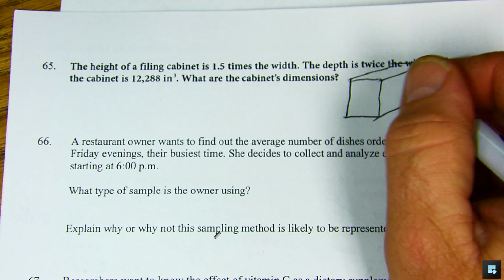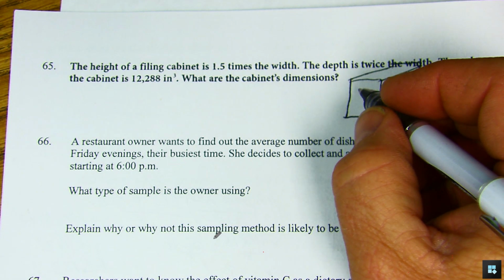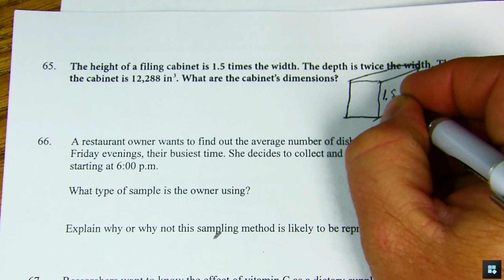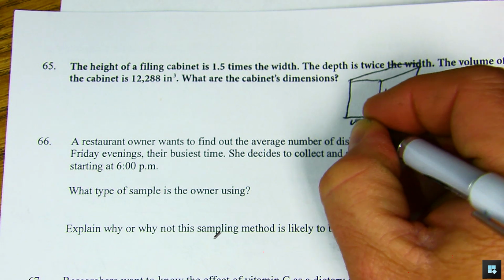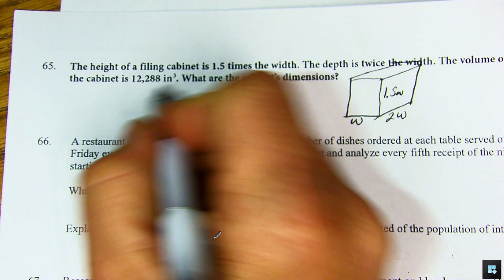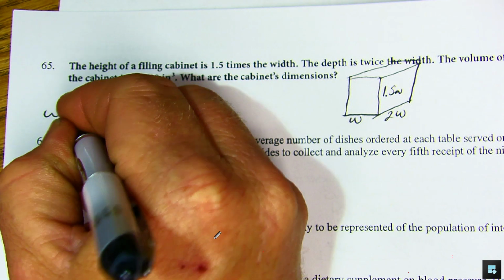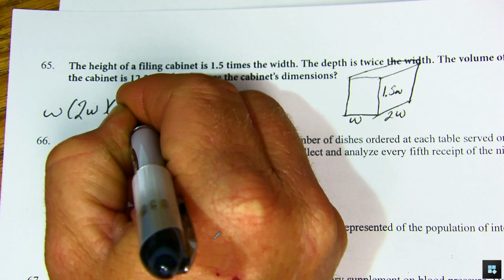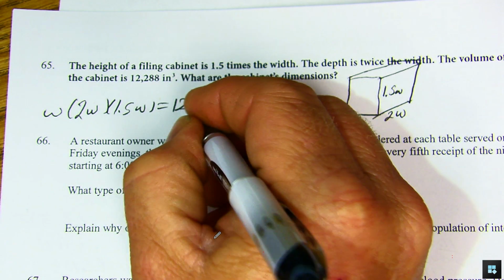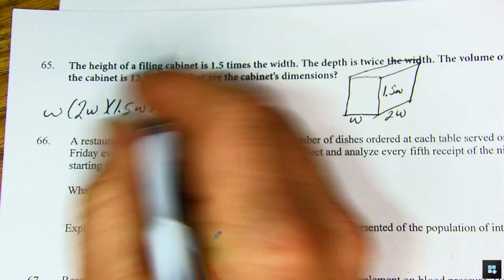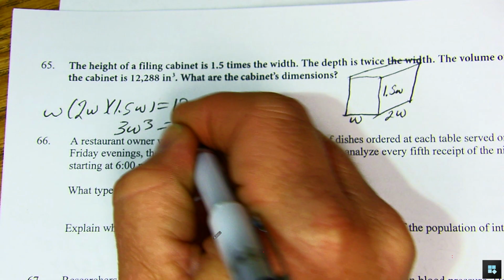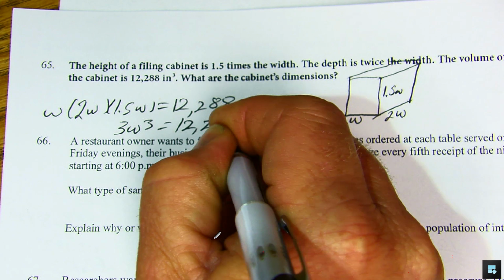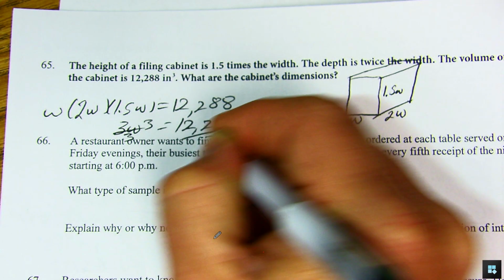Here's the filing cabinet. It says the height is 1.5 times the width, so that's 1.5W. The depth is twice the width, 2W. And that's W. It says the volume is that. So if I take W times 2W times 1.5W, it's got to equal 12,288. Now, 2 times 1.5 is 3, so this is 3W cubed equals 12,288, divided by 3.